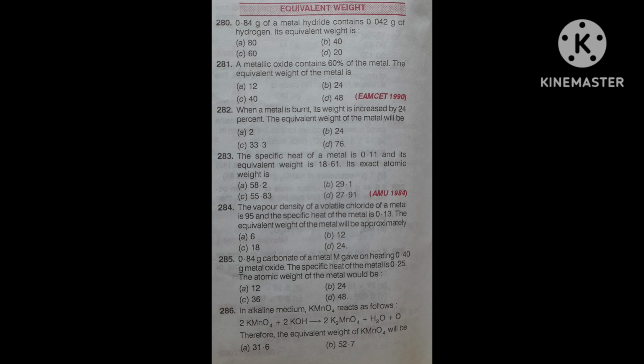Again I am reading the question. When a metal is burnt, its weight is increased by 24%. The equivalent weight of the metal will be: first option 2, second option 24, third option 33.3, fourth option 76. Just think. Here, first you have to write the chemical equation, then it will be easy for you.